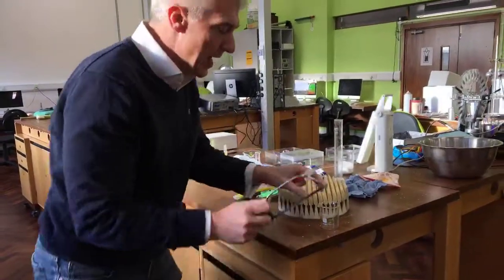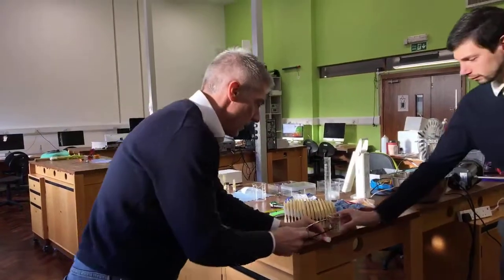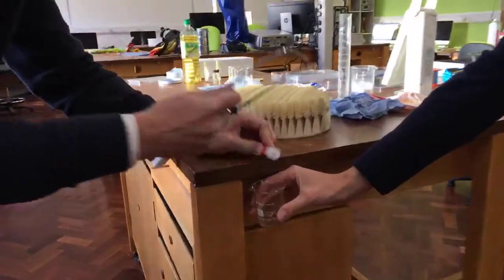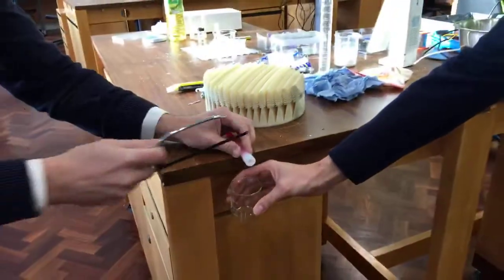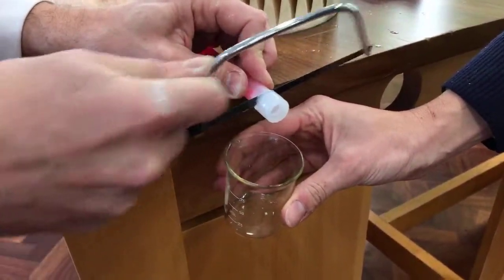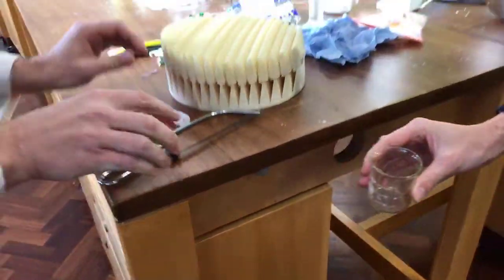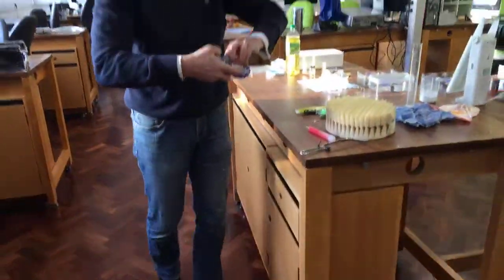Tom, I may borrow you again. If you could just hold this underneath this when it starts to come out. Thank you. All right. So, in fact, hold on a second. What I'm going to do is I'm going to open my brand new safety specs.